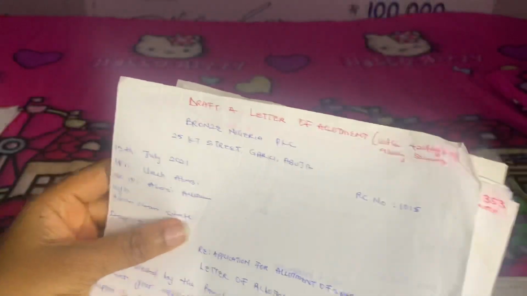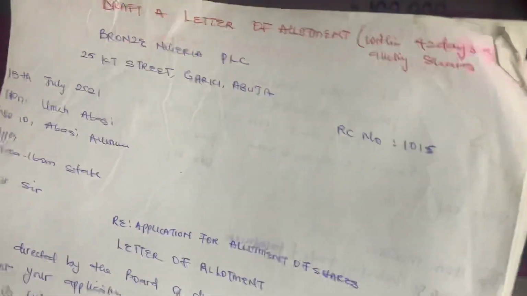You'll be taught this subsequently. Don't be confused. Don't be scared. You get used to them and you understand what they mean. So I draft them together like this every time I'm given one, and I have a place where I keep them. This is a letter of allotment of shares.